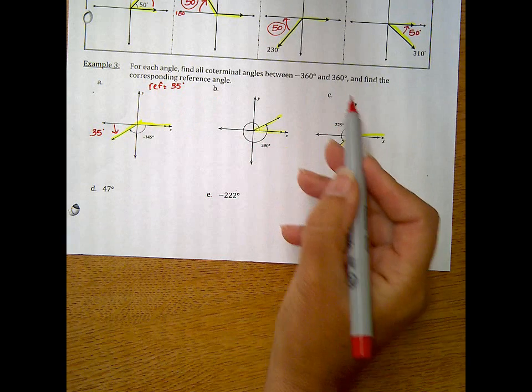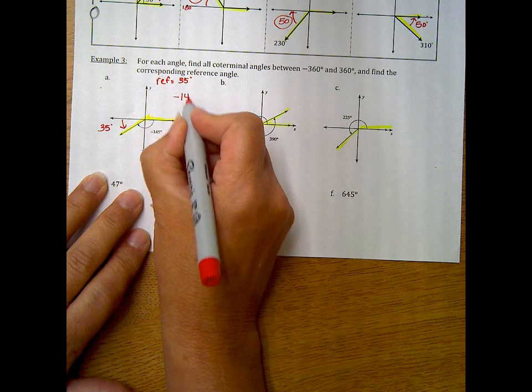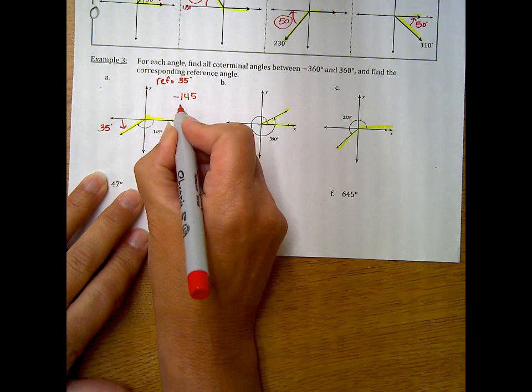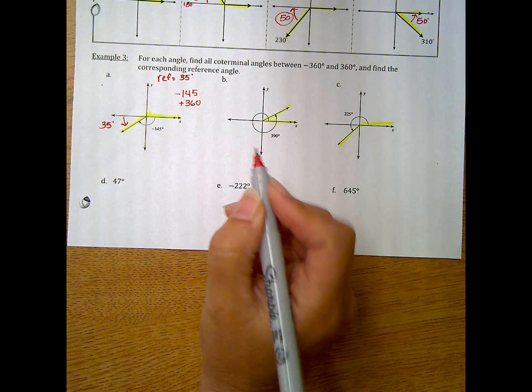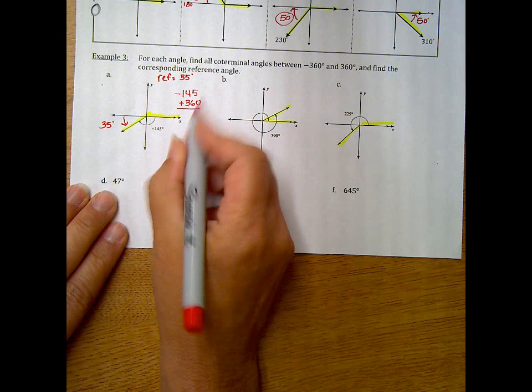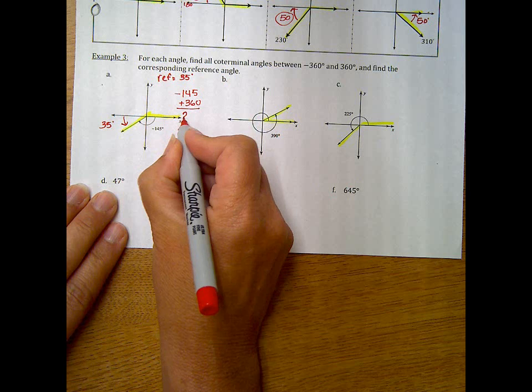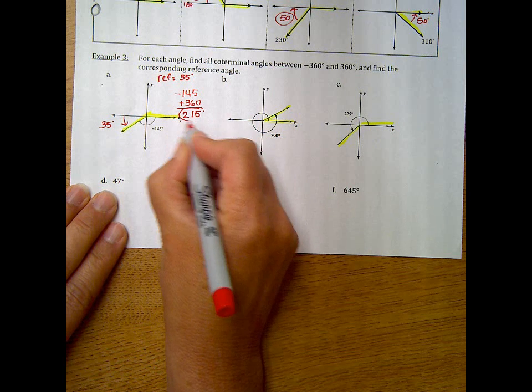And then I need coterminal angles. So coterminal angles, if I take the original angle, negative 145, and I add 360, or subtract 360 as many times as I want to. So if I add 360, I'm going to get positive 215 degrees. So that's a coterminal angle.